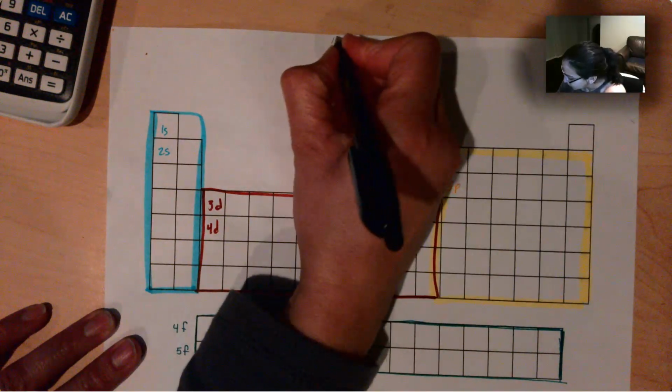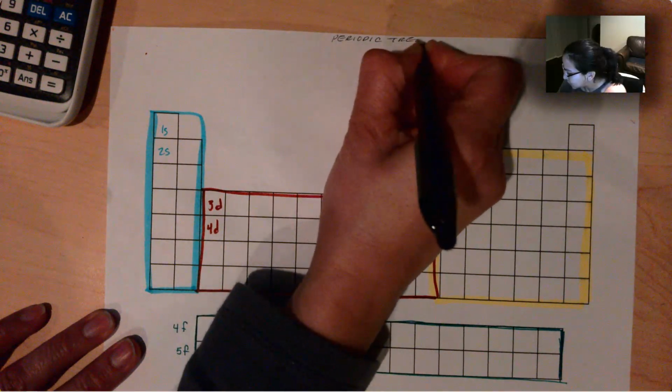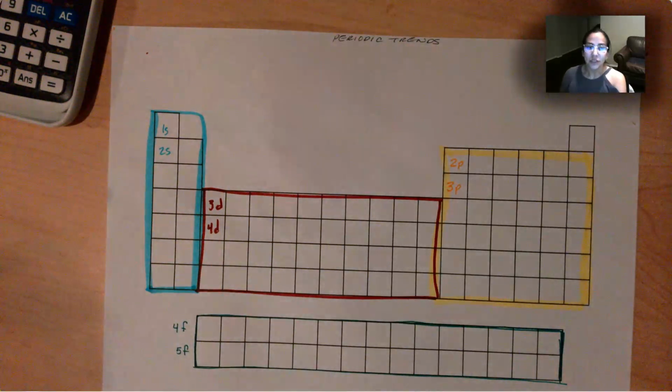So just put up here periodic trends. We're going to take notes also slightly as we do this. The first periodic trend that we want to talk about is going to be atomic radius.